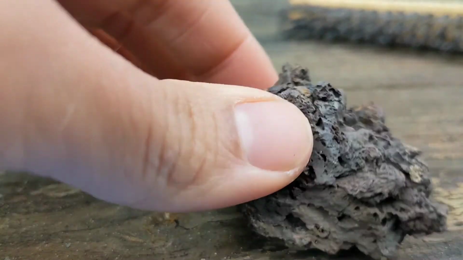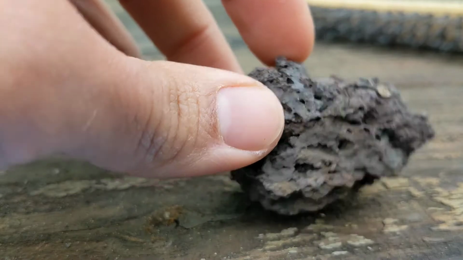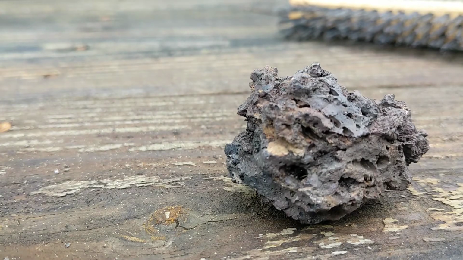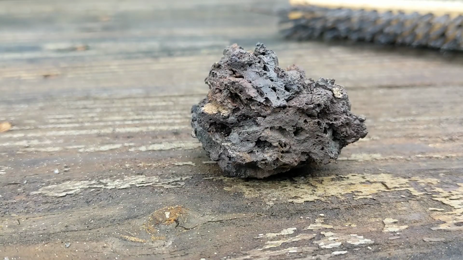So the mineral I mainly see in this is going to be iron, maybe some steel, which is a combination of iron and tin, or iron and nickel. And a lot of times when these metals come together, that's what you end up with.